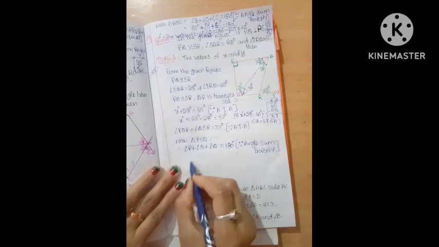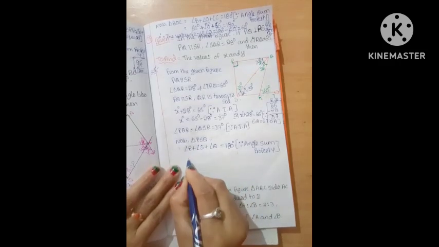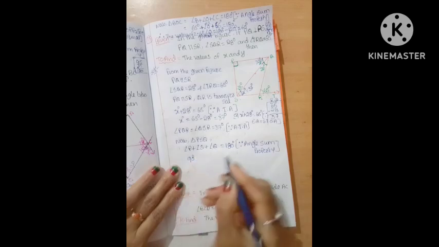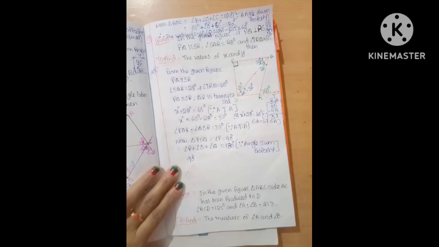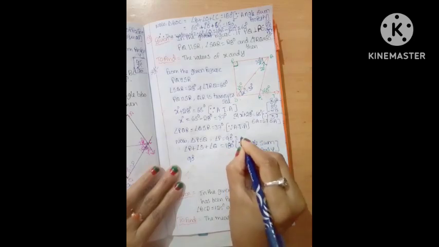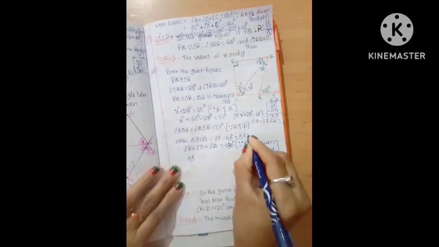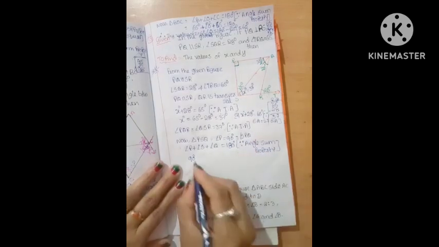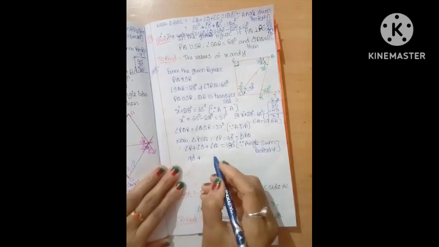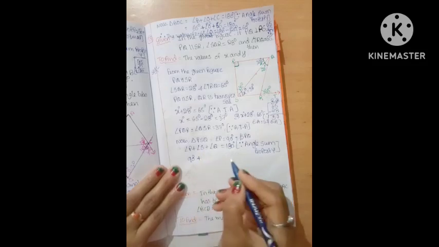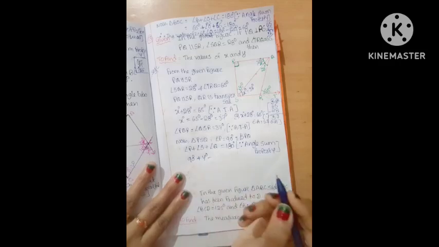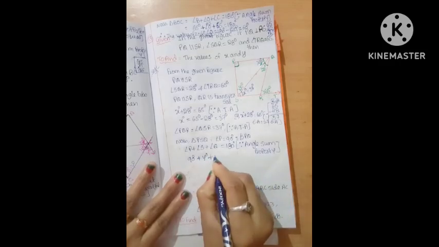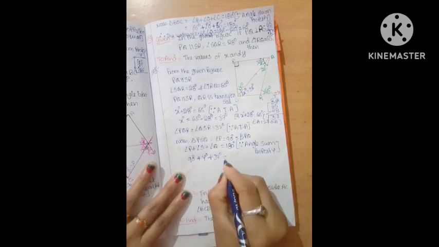So what is angle P? From this figure, angle P, that is angle SPQ, is equal to 90 degrees, it is given. Next, angle S: you don't know angle S, so it is y degrees. Next, angle Q is 37 degrees, and the sum is 180 degrees.